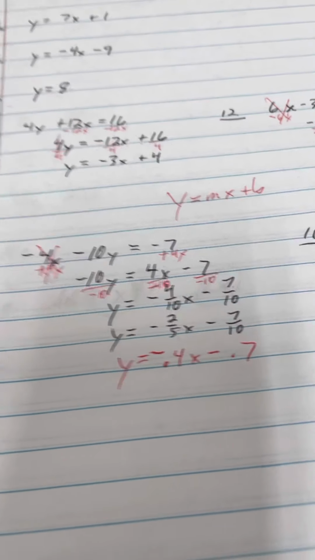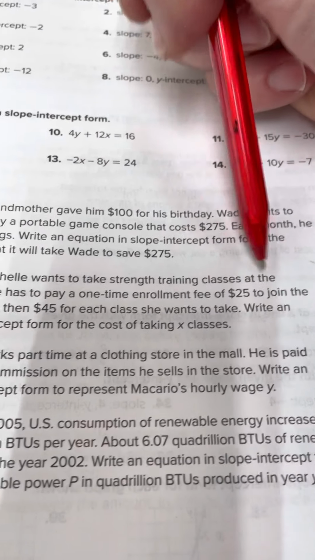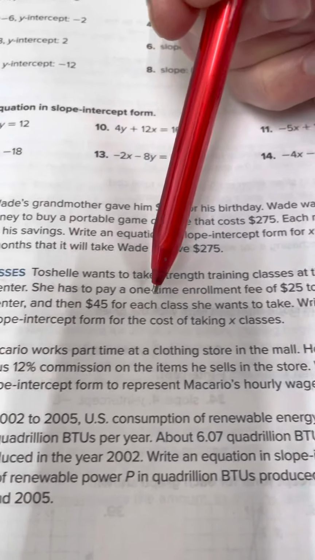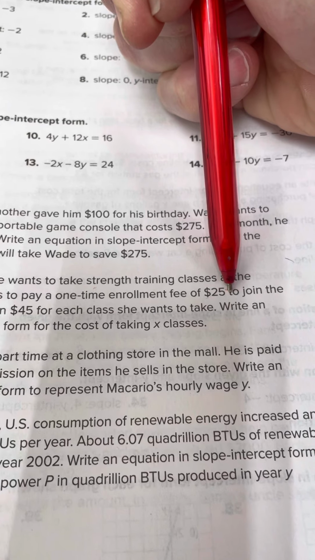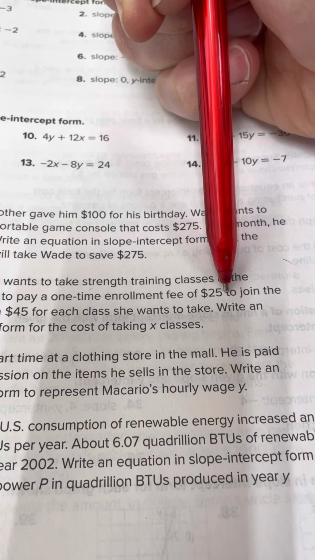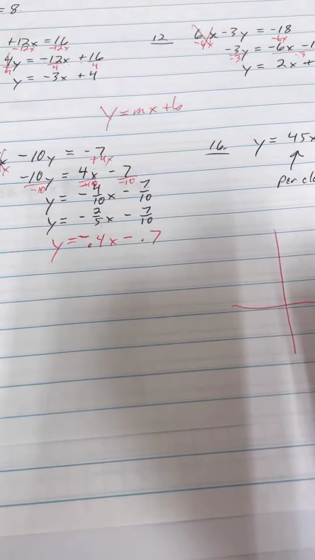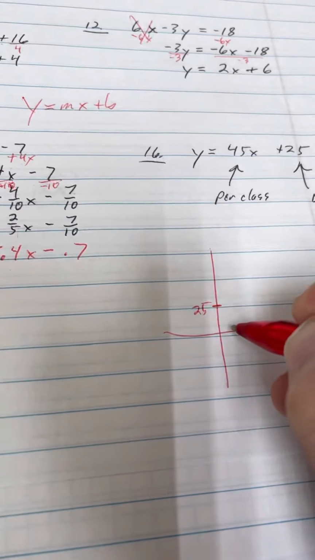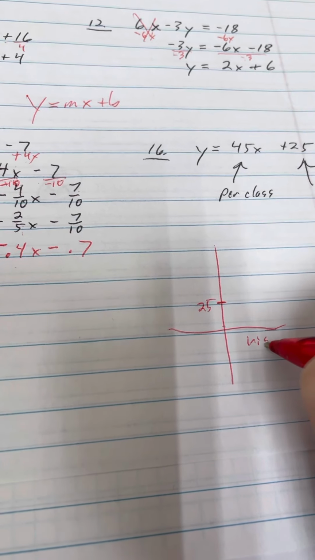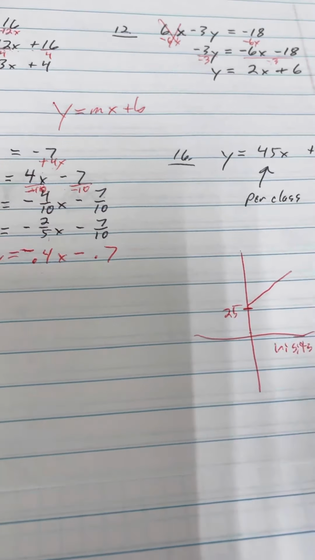Looking at 16, we have this person wants to take strength training classes at the community center, and she has to pay a one-time enrollment fee of $25. So no matter what she does, she doesn't have to spend any time there, any visit. She's spending $25. So that would be the y-intercept, because no matter what, she's starting up here at 25. She's paying 25. And then this would be the number of visits, the x, and it's going to get more and more and more expensive.